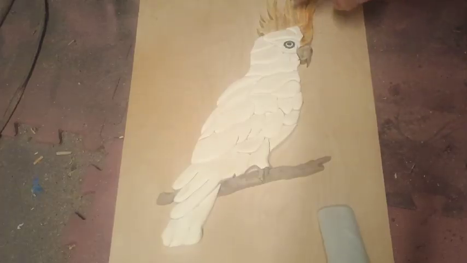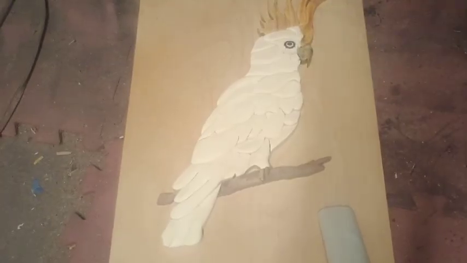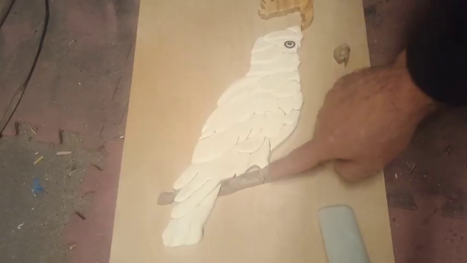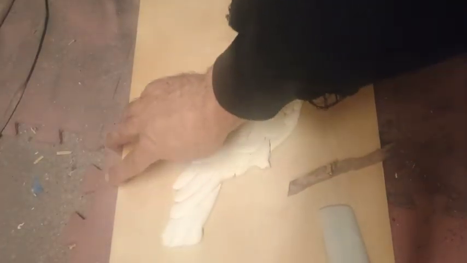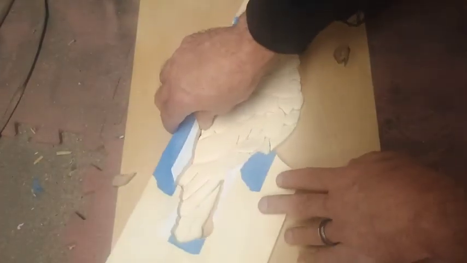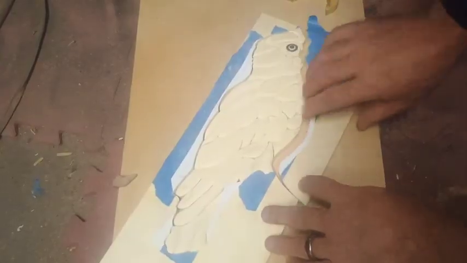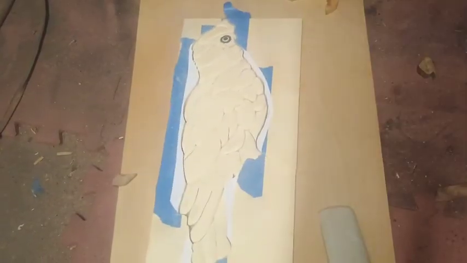Intarsias use different grains, different species of wood to get your final picture. But if I strip this down, take all the other pieces away, I could show you that this piece was cut from one piece of wood, meaning segmented. I didn't use any grain direction. It's all one piece. All the grains go in the same direction.